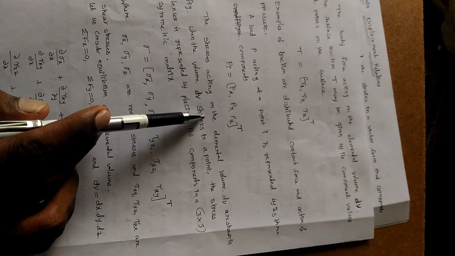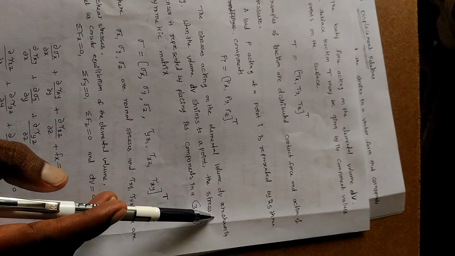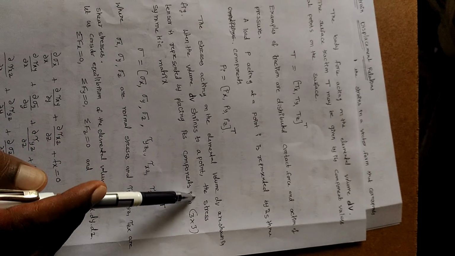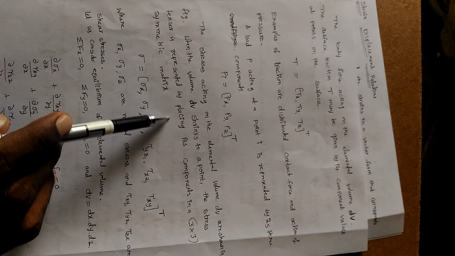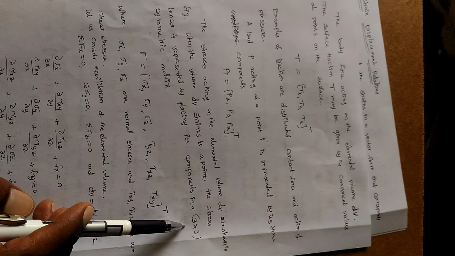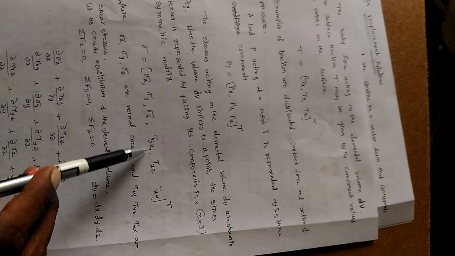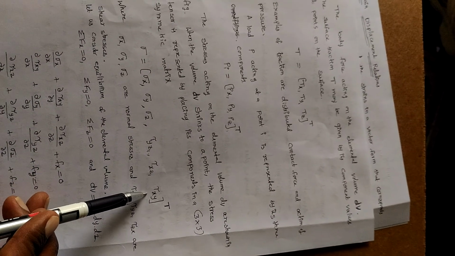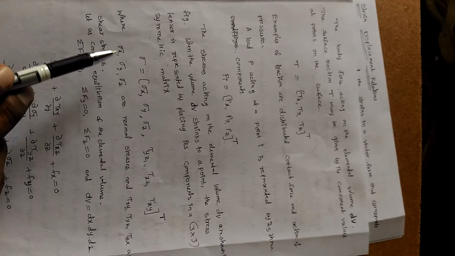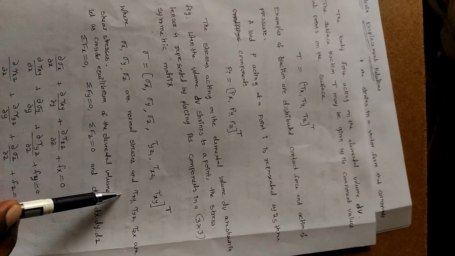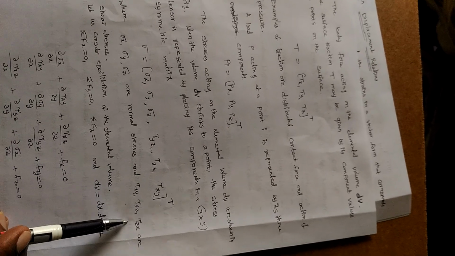The stresses acting on the elemental volume dV are shown in the figure. When the volume dV shrinks to a point, the stress tensor is represented by placing its components in a 3 by 3 symmetric pattern. Sigma = [sigma_x, sigma_y, sigma_z, tau_yz, tau_xz, tau_xy] transpose, where sigma_x, sigma_y, sigma_z are normal stresses and tau_xy, tau_yz, tau_zx are shear stresses.